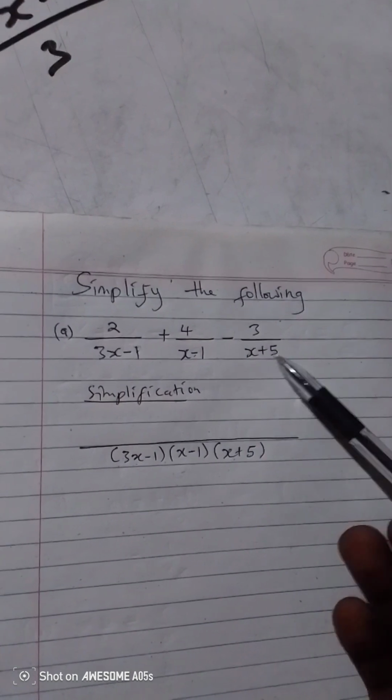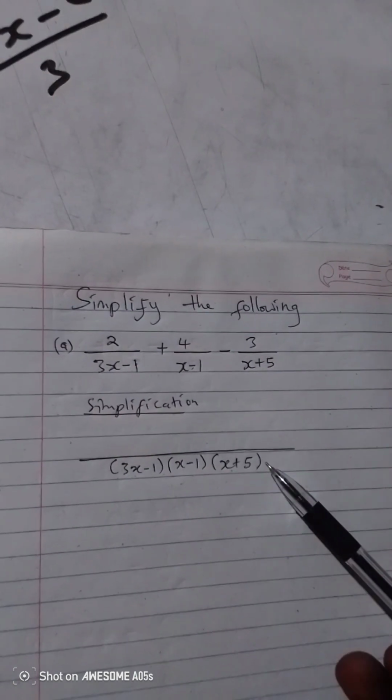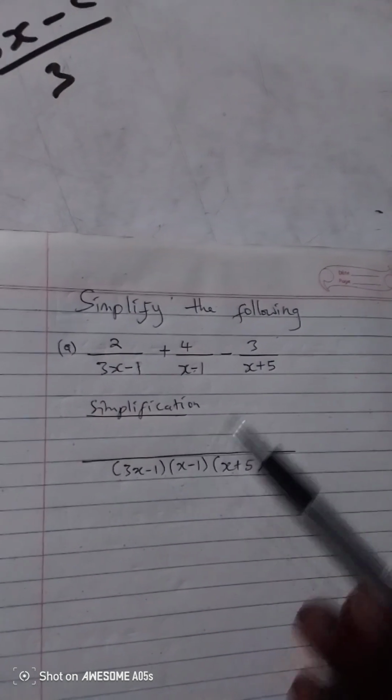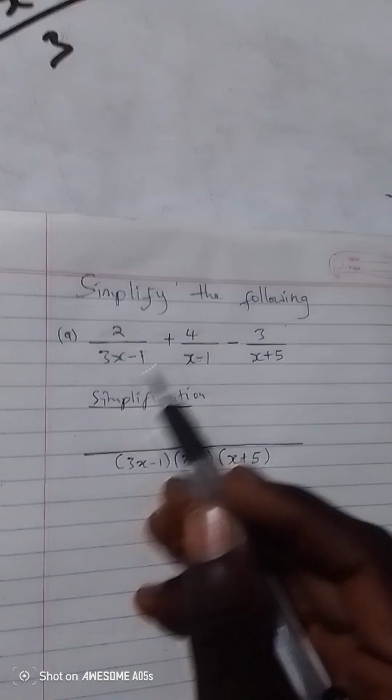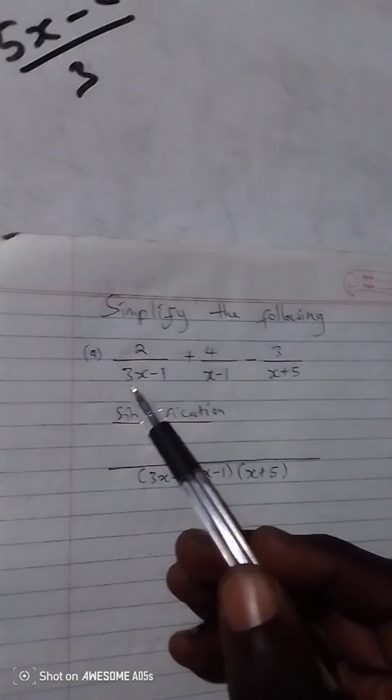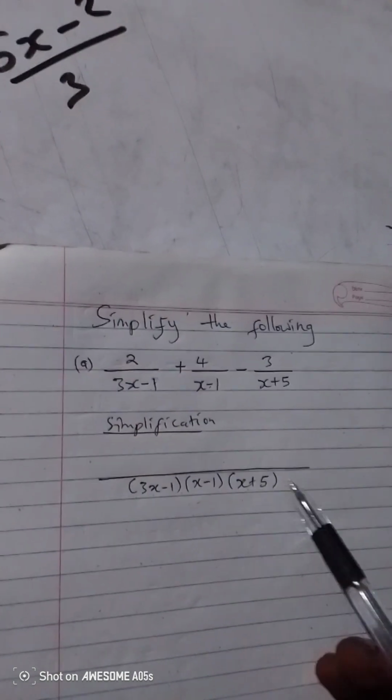When we come to this one, it will eliminate itself from this denominator, and these two will multiply each other as well as the 3. So when we are on the first denominator, just eliminate what is going into it, and the others remain.